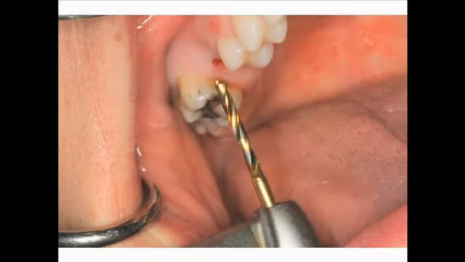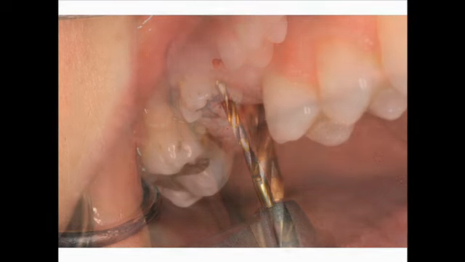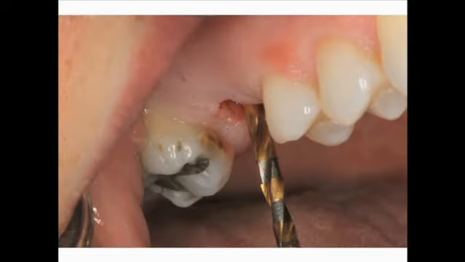These next 3 slides demonstrate the next size drill, which is a 2.2 diameter twist drill, used to establish the final depth of the implant. The black lines are clearly delineated at 7 millimeters, which is the bottom of the first black line, 9 millimeters, the top of the first black line, 11 millimeters, the bottom of the second black line, 13 millimeters, the top of the second black line, and 15 millimeters, which is the third thin line.